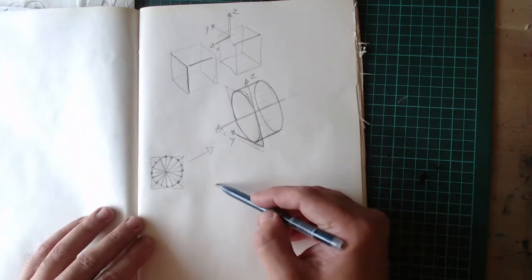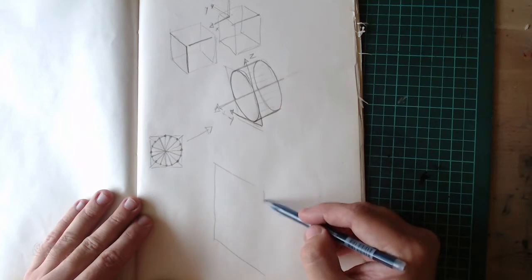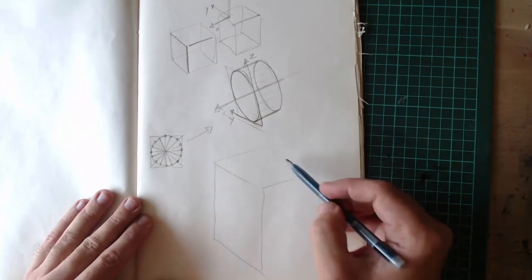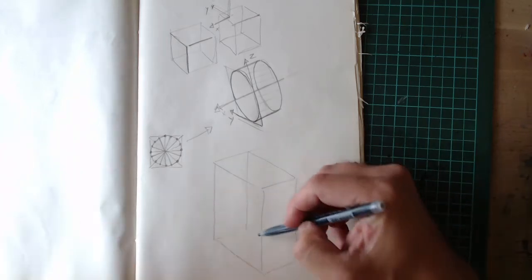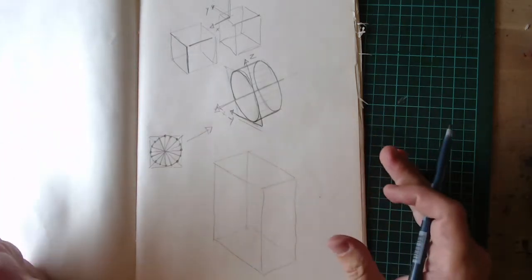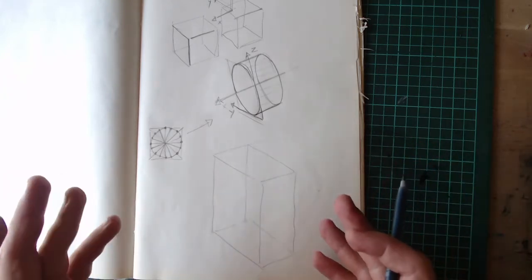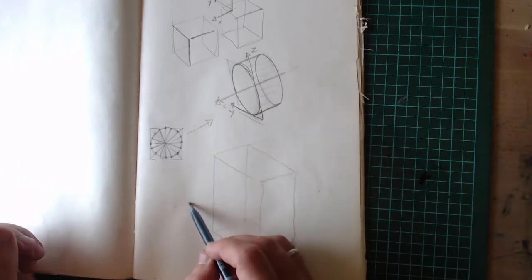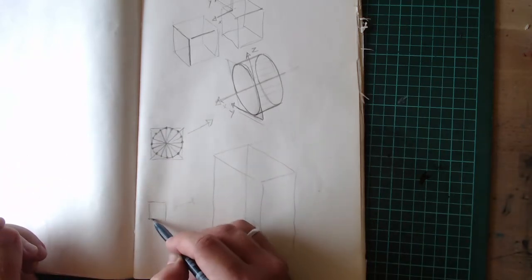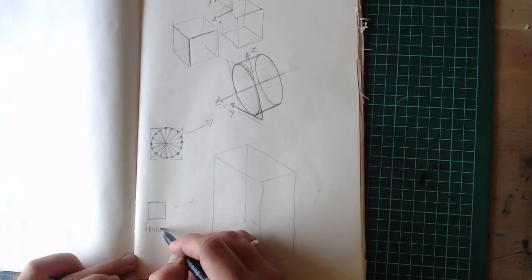So for example, if I start drawing the wheel from this box shape, I don't push too hard to make it super correct, but for me it looks like a square in perspective, right? So it should be, if I look from front view, a square.